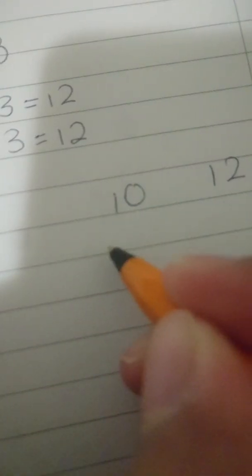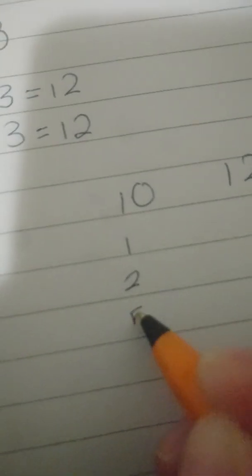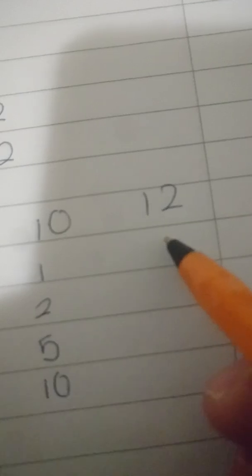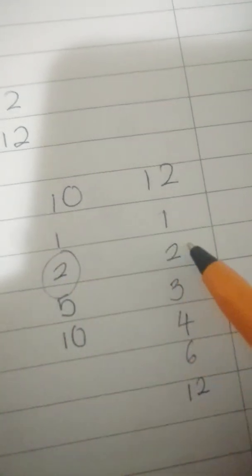Numbers that can go into 10: 1, 2, 5, 10. And numbers that can go into 12: 1, 2, 3, 4, 6, and 12. Now the highest number common to both here will be 2. You understand? It is the highest number.